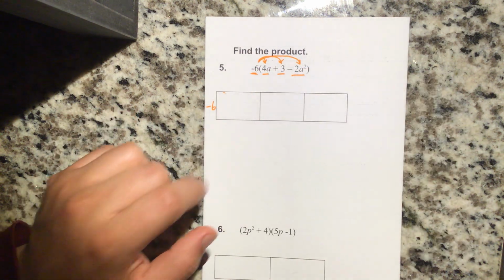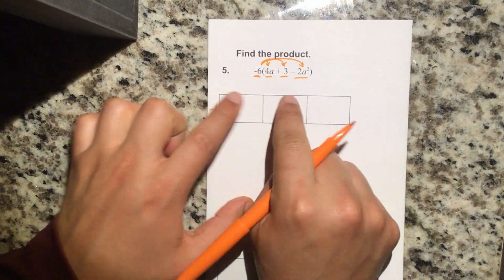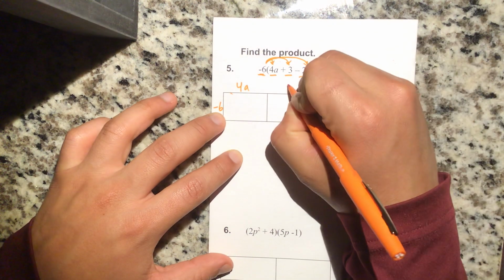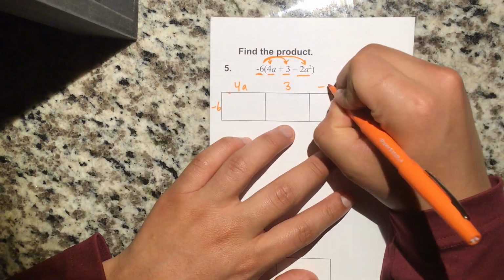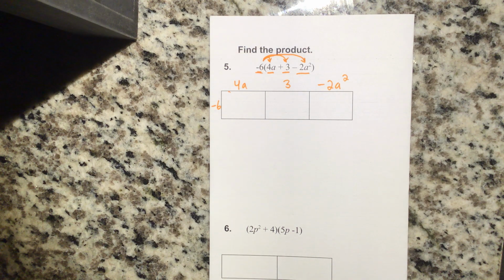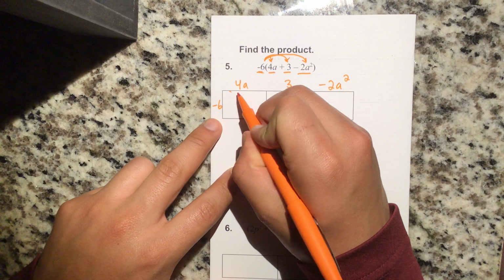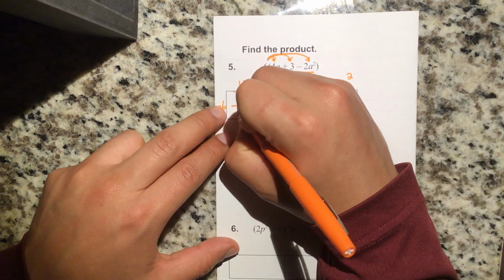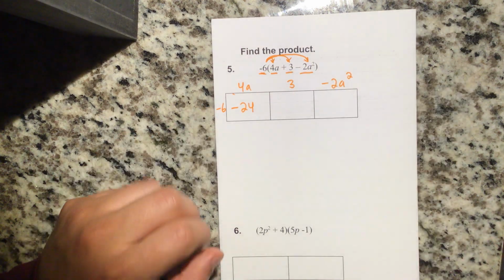And then I'm going to write my 3 terms, each one having its own space on the top. So 4a here, positive 3 here, negative 2a squared here, okay? And then we multiply just like we've been doing. Negative 6 times 4a, right? I start with the coefficients. Negative 6 times 4, negative 24, right?